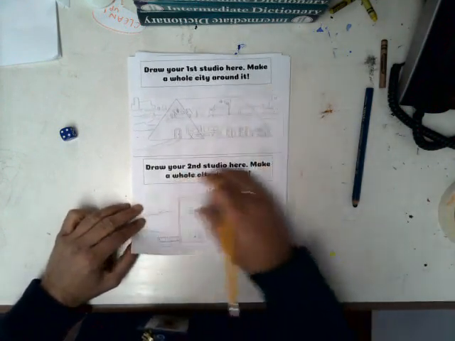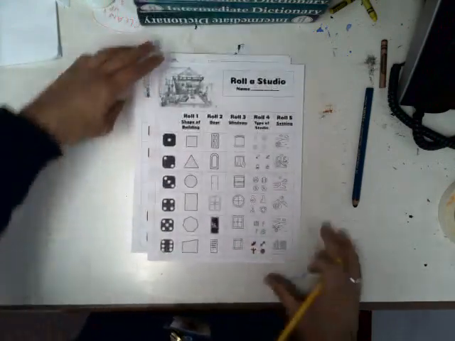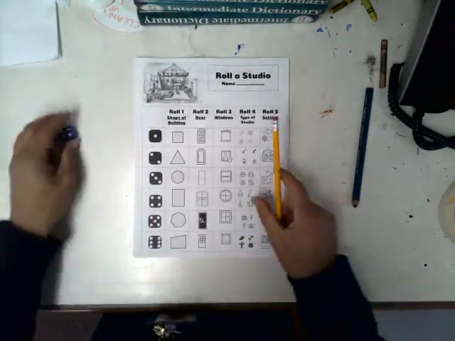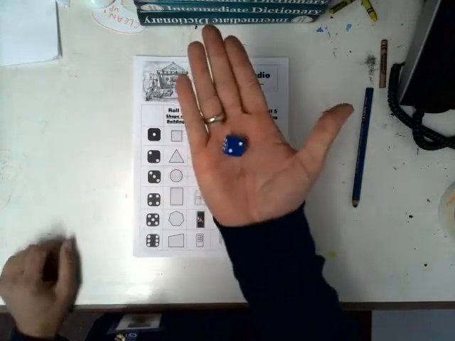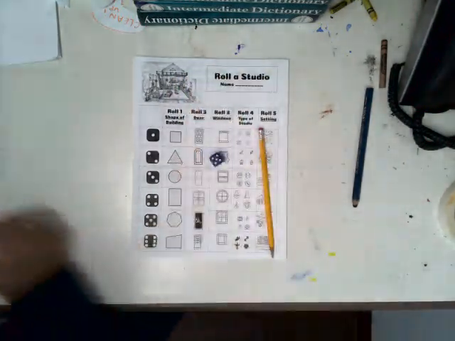You're going to do 2 different studios and the surroundings. I'm really excited to see what you come up with because this will connect to our next project. Please keep track of my dice and have fun. Good luck.